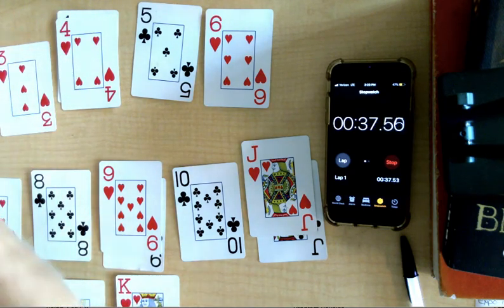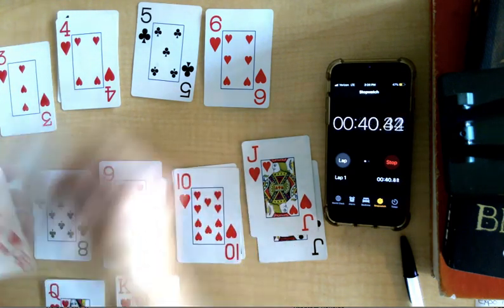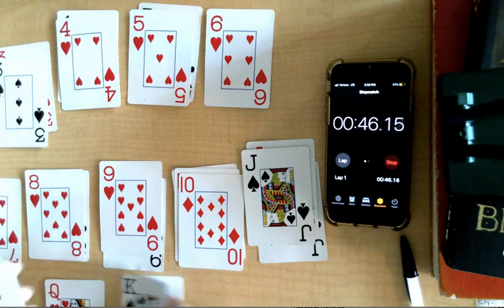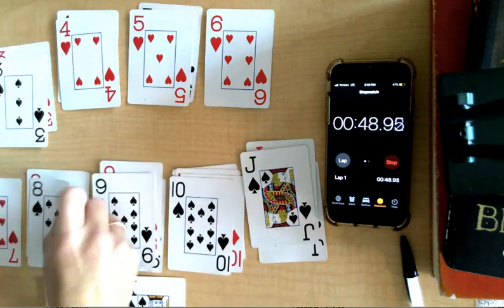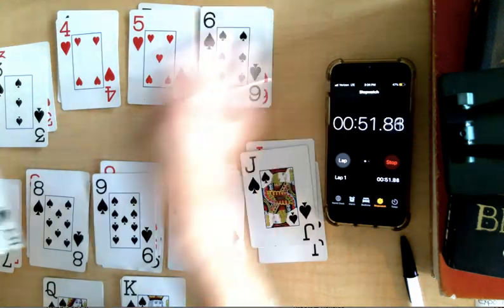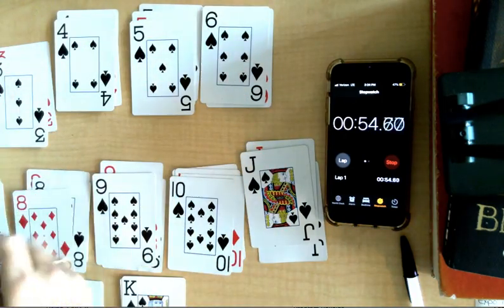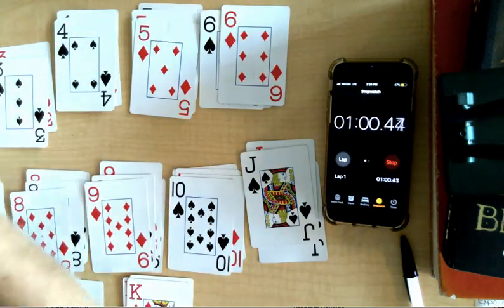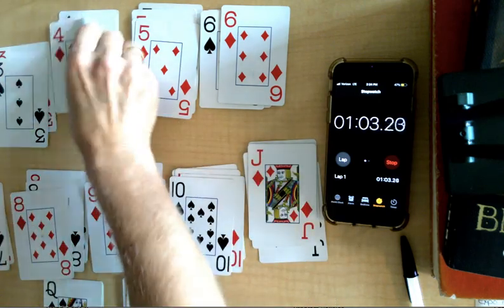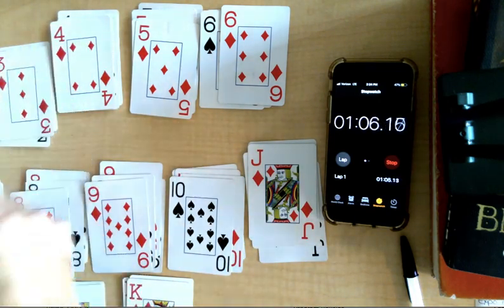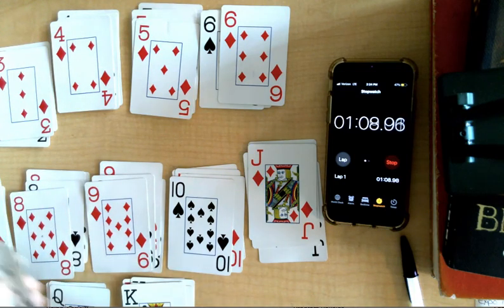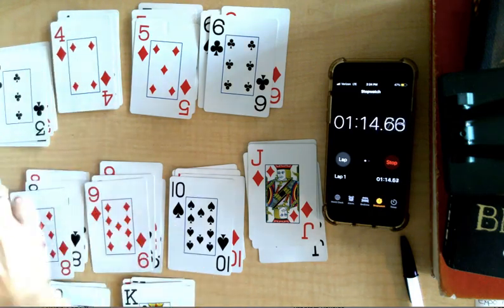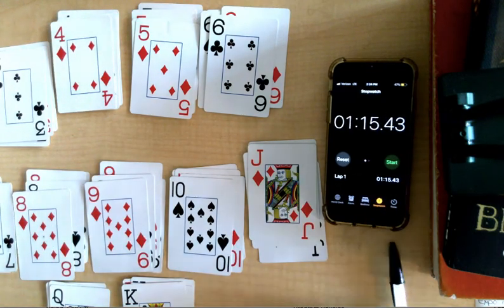3, and an ace, and a 10, 5, 8, 3, ace, jack, 10, king, 10, 9, 8, 7, queen, 6, 5, oh, 4, look at that, 8, 2, 6, 5, king, 9, ace, 2, jack, 4, queen, 3, 7, queen, king, 6, ace, 3, 7. Stop. Oh my gosh, look, 1 minute, 15 seconds.